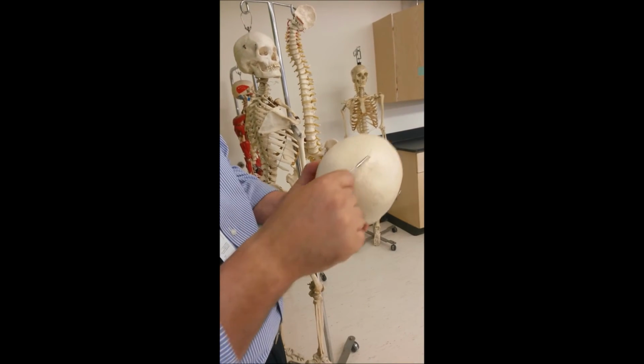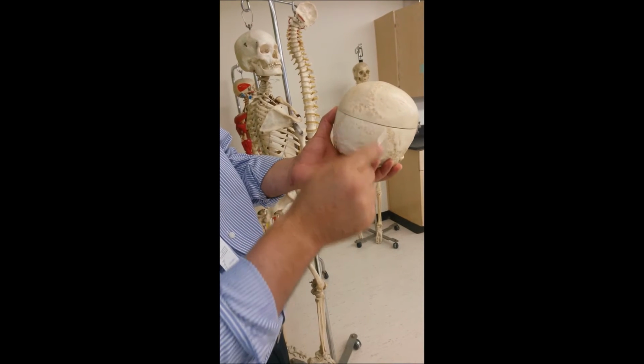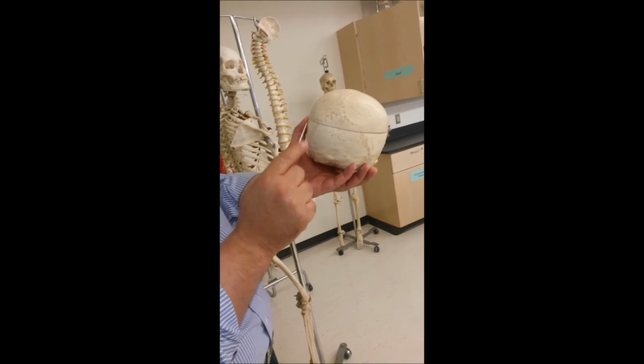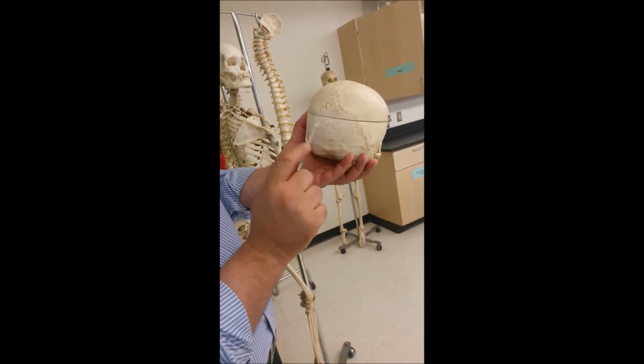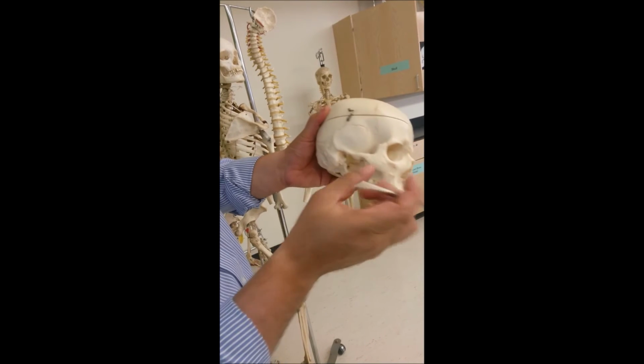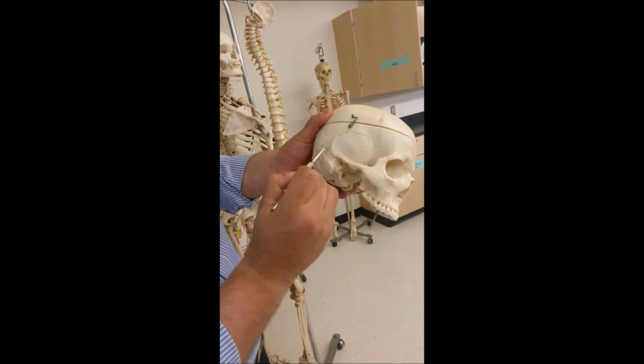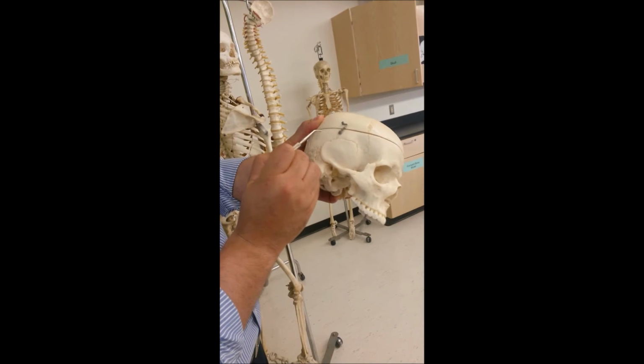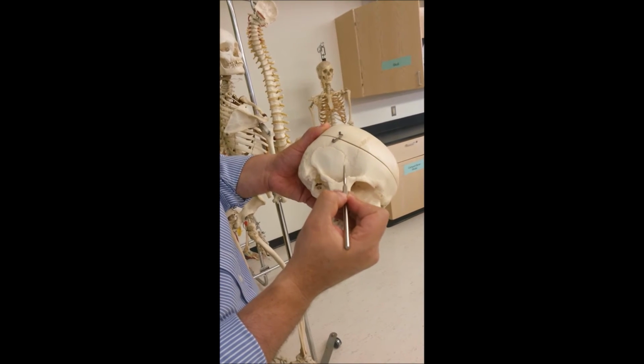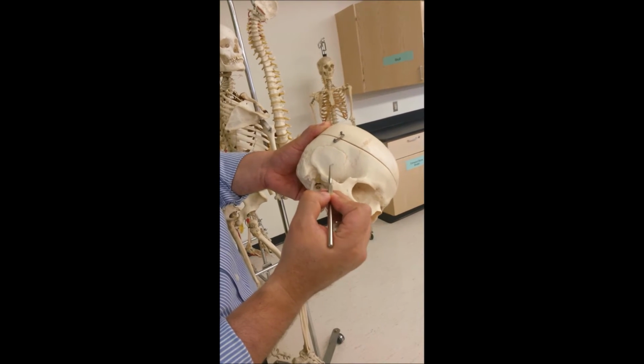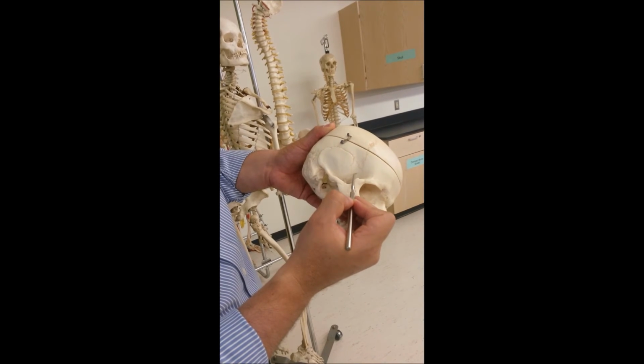So this is coronal, this is sagittal, and this one looks like a lambda. So this is the lambdoid suture that separates the 2 parietals from this occipital. If you look here, this is called the squamous suture, which is separating the temporal bone from the parietal, and this one is called the temporosphenoidal suture, which separates the temporal bone from the sphenoidal bone.